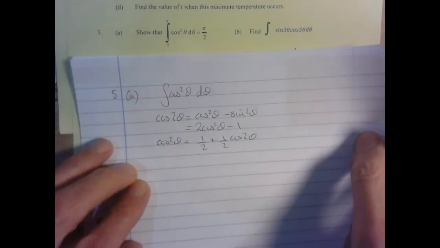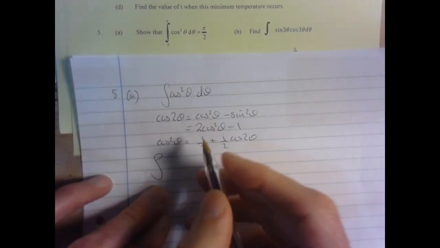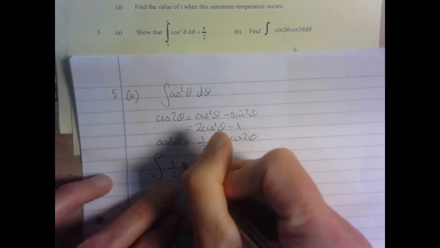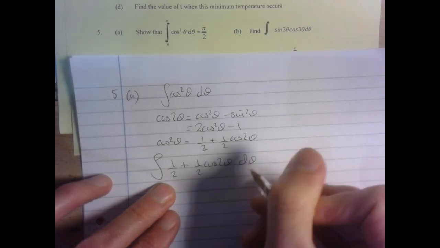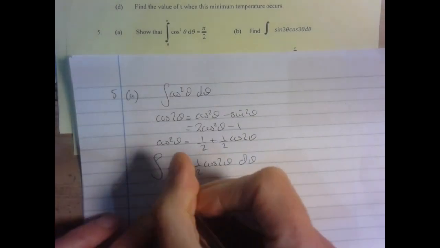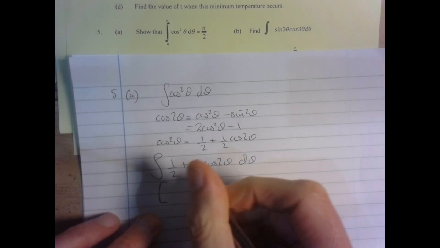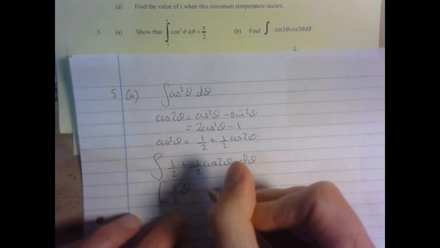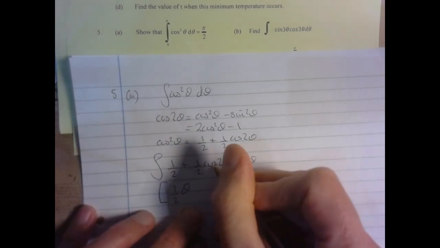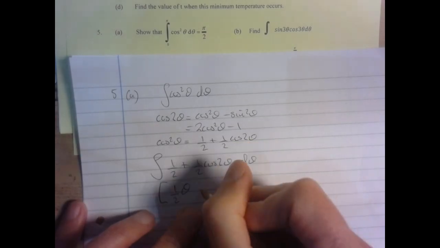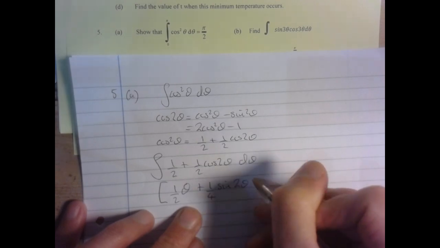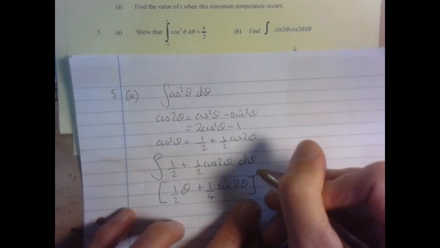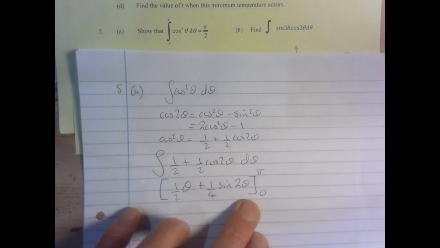So I'm going to rewrite this integral as the integral of, instead of cos squared, a half, just a number, plus a half cos 2 theta d theta. And I'm going to integrate this term by term, so this becomes a half theta. Cos integrates to sine, and I'm going to divide by that 2, so plus a quarter sine 2 theta. Close the square brackets between limits of pi and 0.